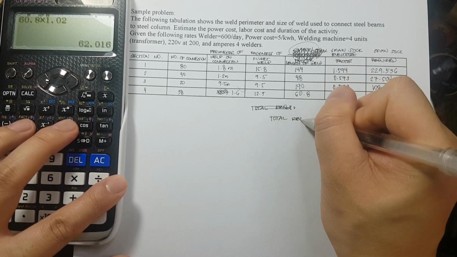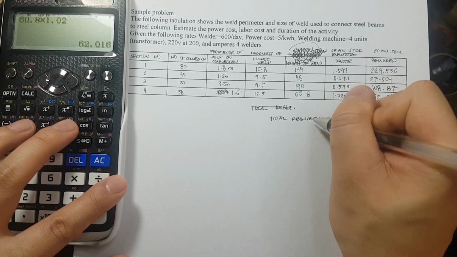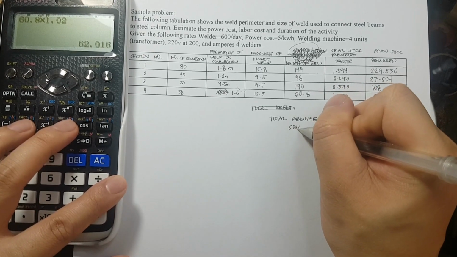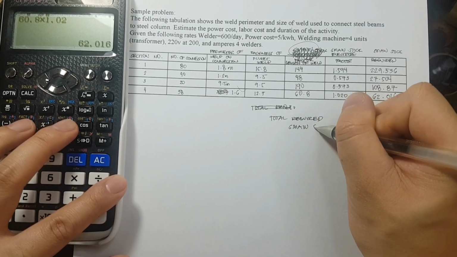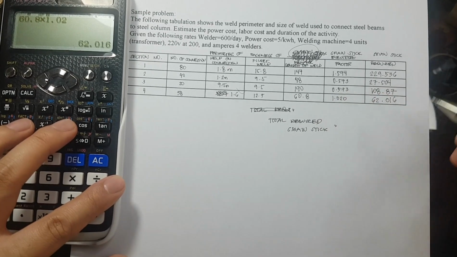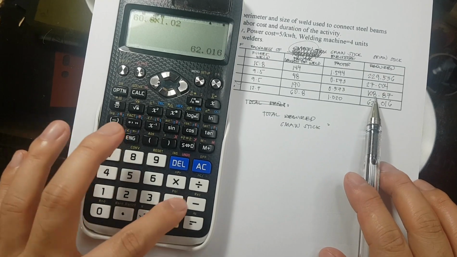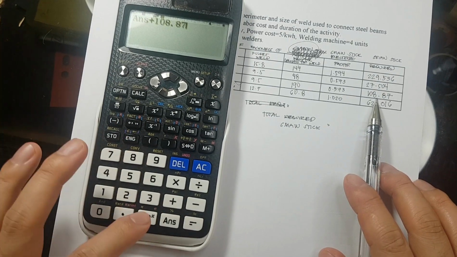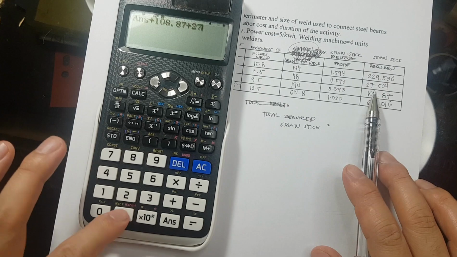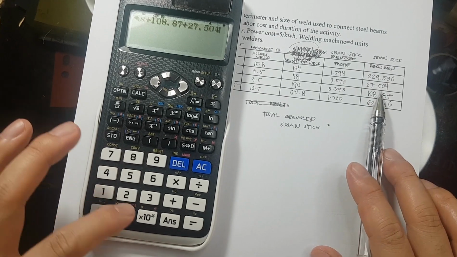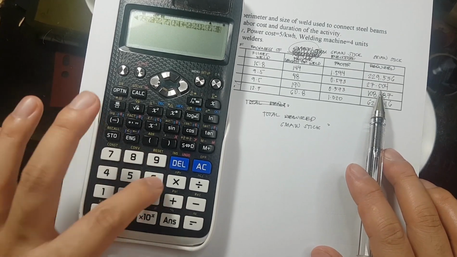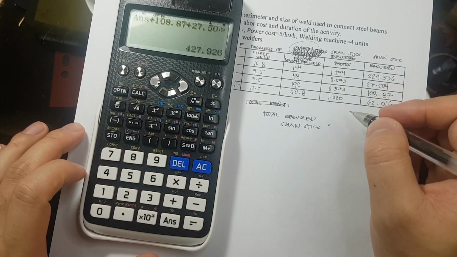Total required SMAW stick, and it is in kilograms. Okay, so 62.016 plus 108.87 plus 27.504 plus 229.536. So that is, wait.